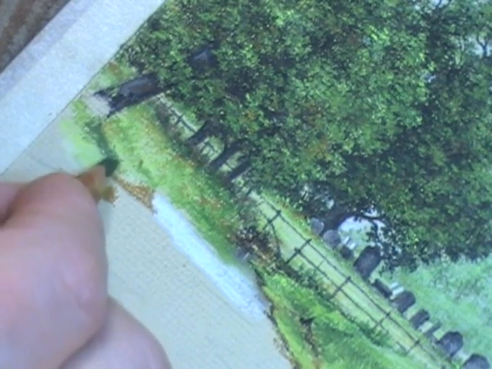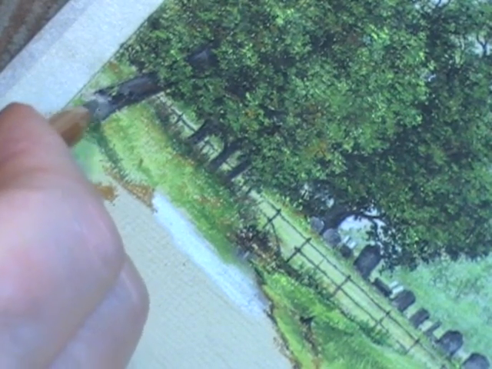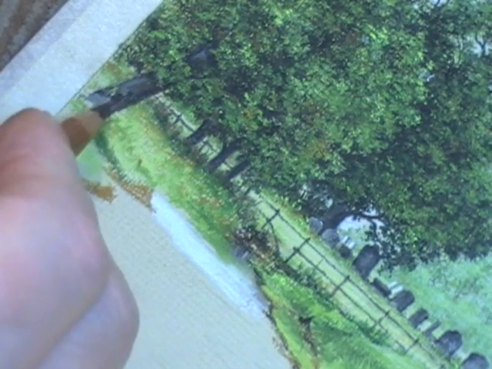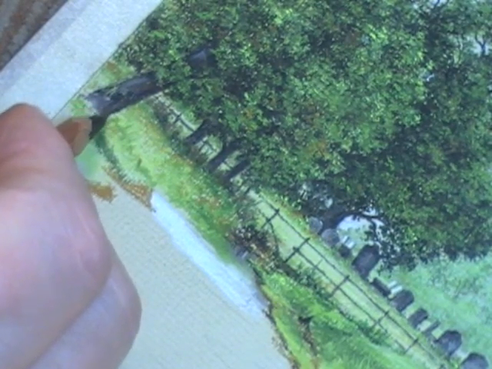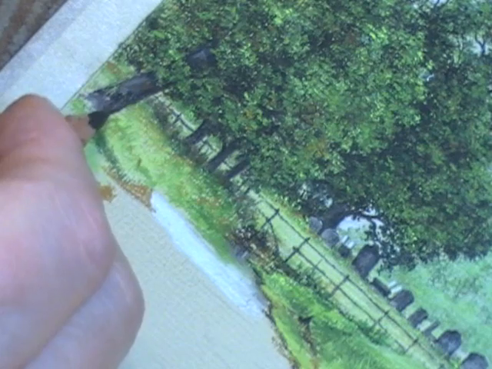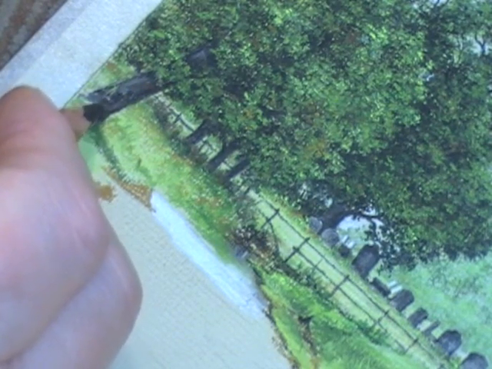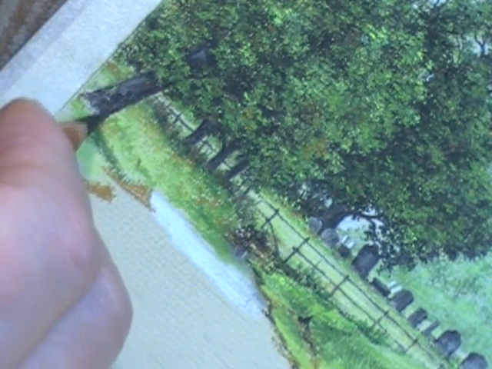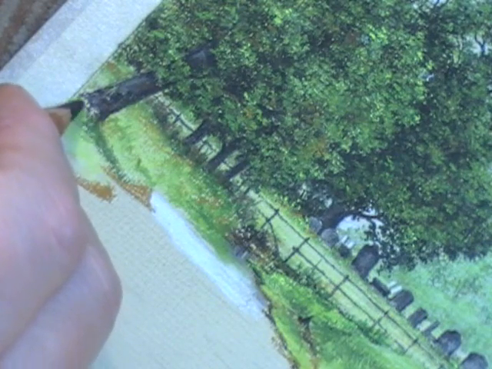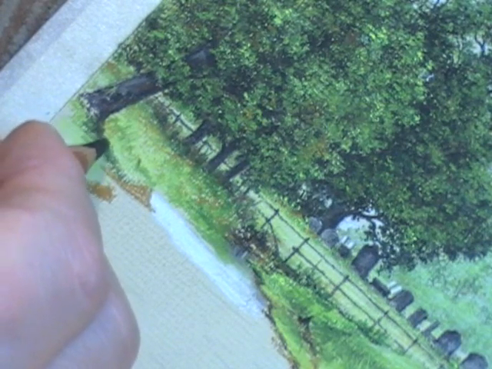So we'll need to put that in. And we need to put the base of the tree in, like that. A bit of brown. And a little bit of grey. Like that. Shadow.